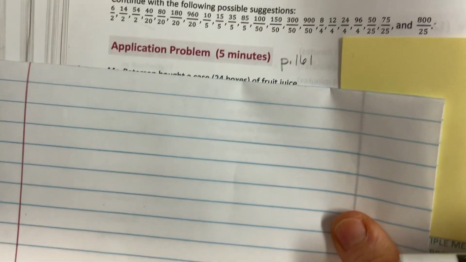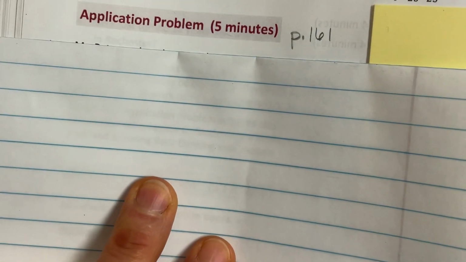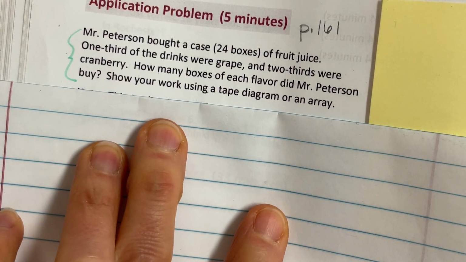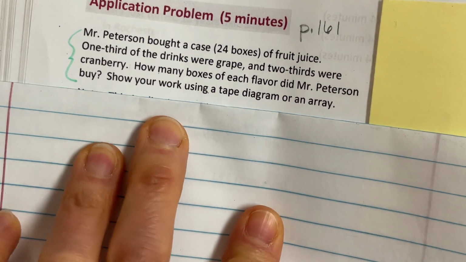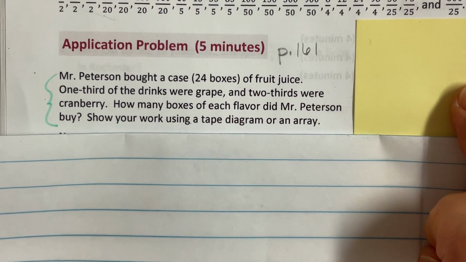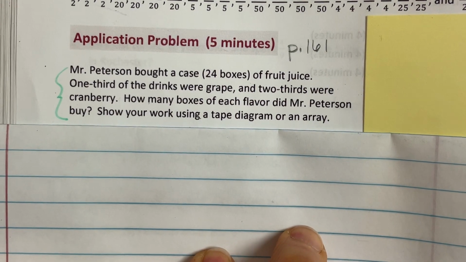Okay, we're going to be on the application problem first, which is on page 161 in your blue book. So go ahead and find that. Page 161 in your blue book. All right, this one you should have no trouble with, and I would like you to try this before you watch the video. Okay, so go ahead and do it. It's super easy.